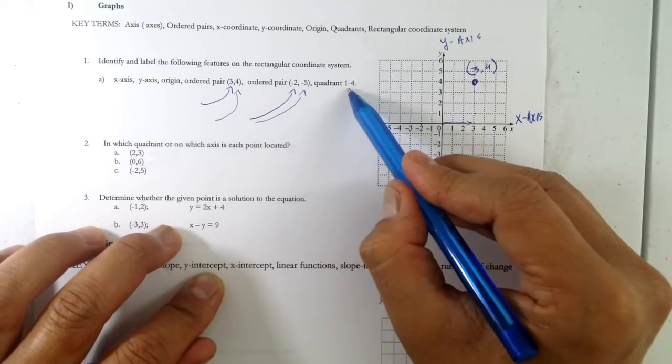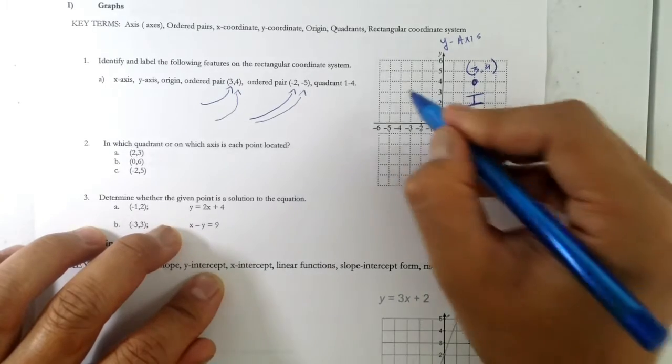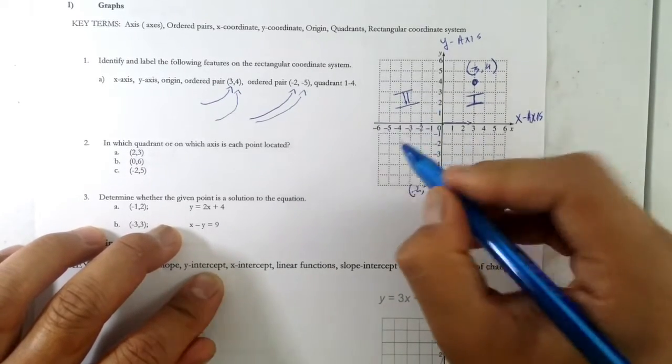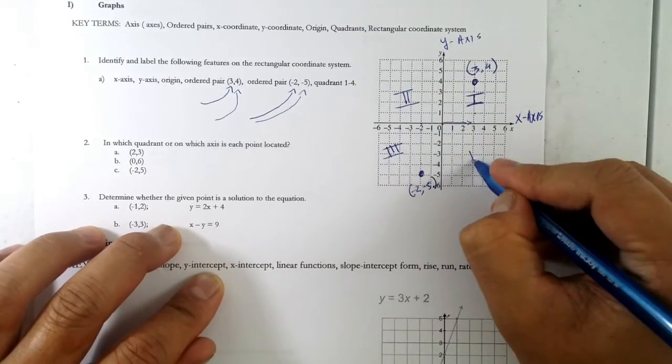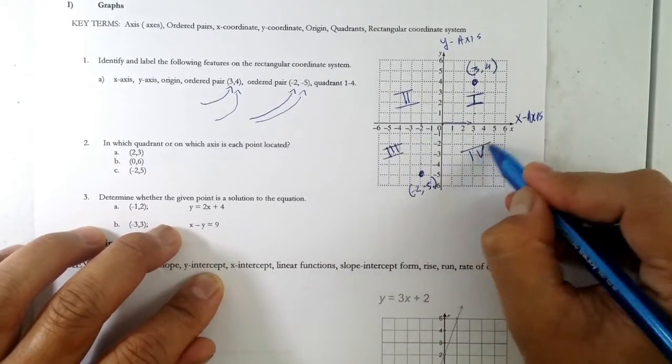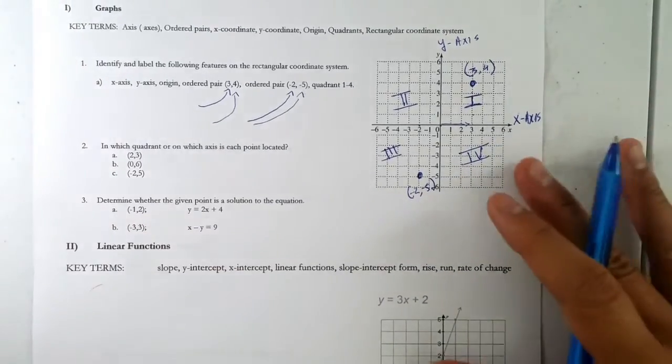Label quadrant 1 through 4. So here's quadrant 1. Here's quadrant 2. This is quadrant 3 in this area. And in this last portion, this is quadrant 4. So these are the quadrants inside a coordinate plane.